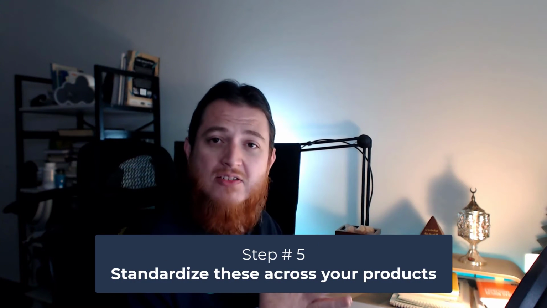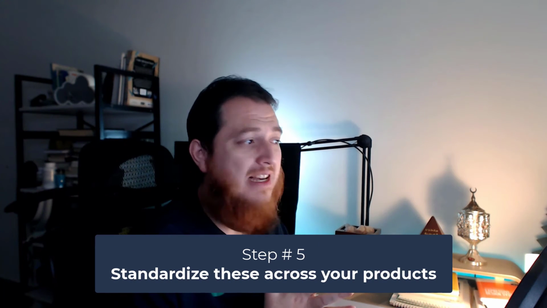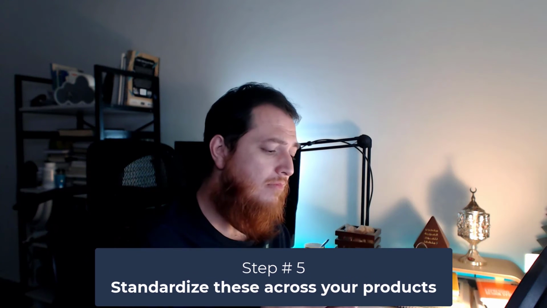They decide where your design is actually going, in what direction. Fifth is standardizing these across your products. Don't try to overdo your design system. In the start, you have to create just simple things. You don't have to create a very complex or very big design system.